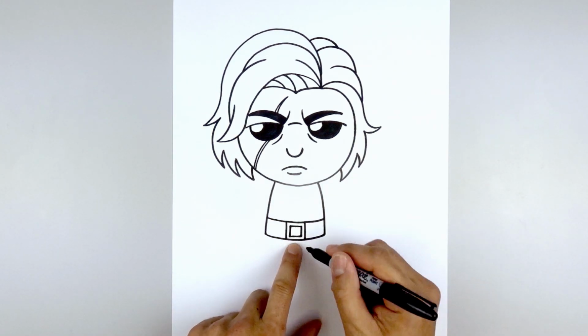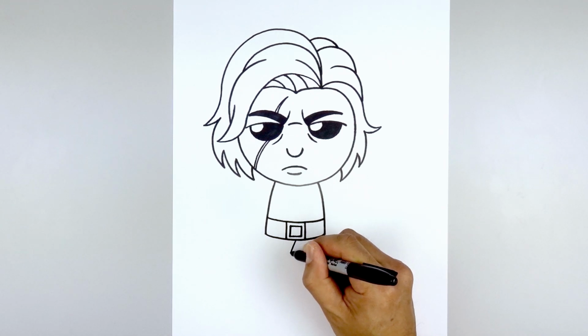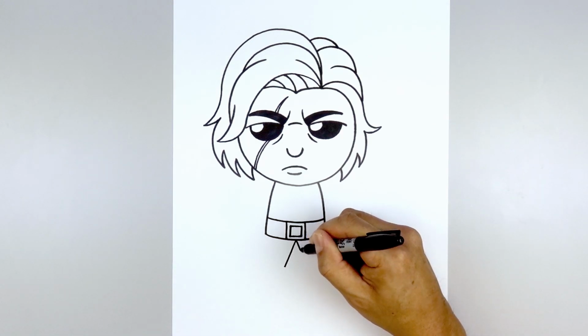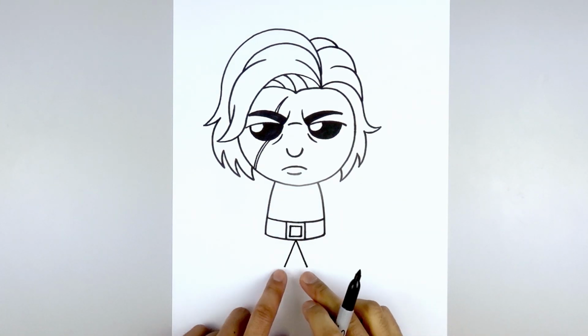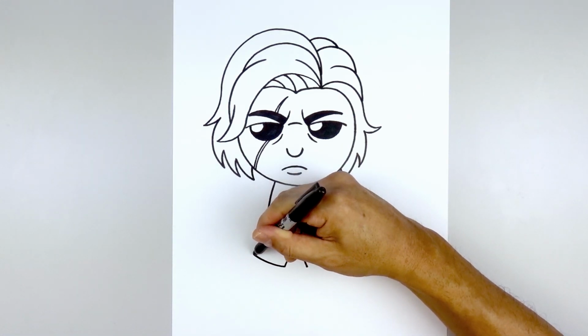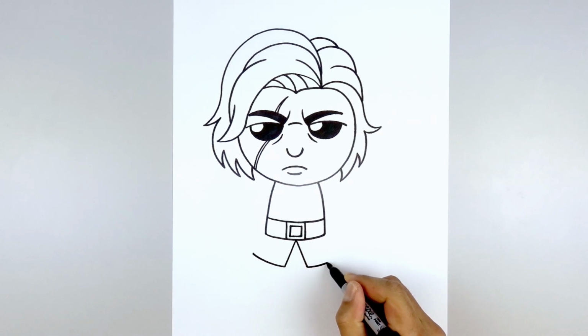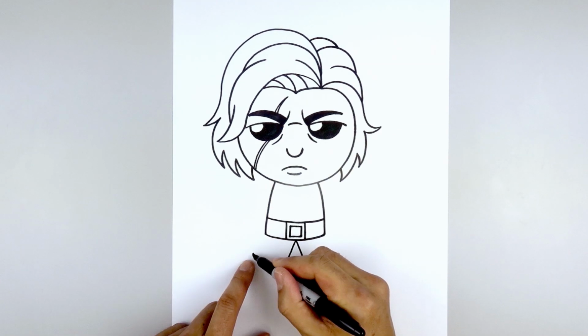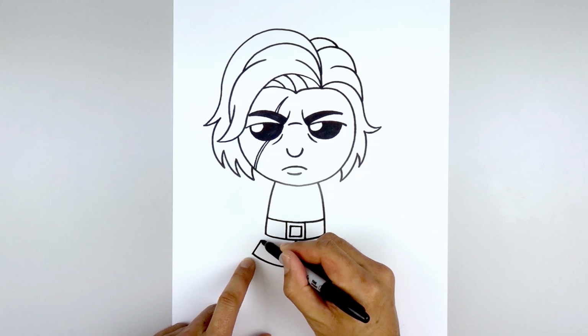Now we're going to move down to the bottom of the belt buckle in the center, draw a short angled line coming down and out toward the left and then the right. Now I'm going to curve out and then up towards the sides. And we'll connect this line to the hip with a straight line.